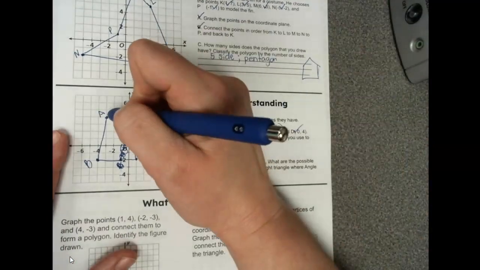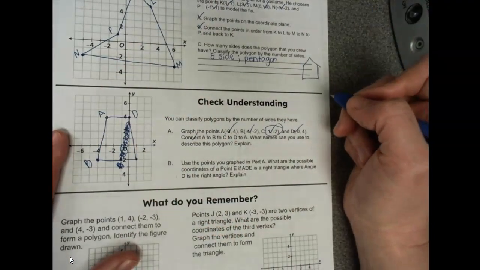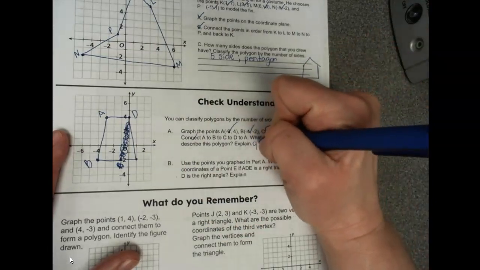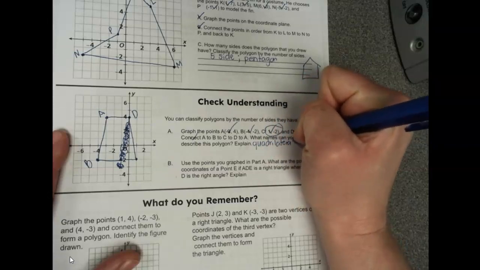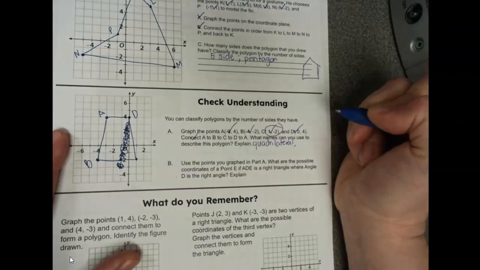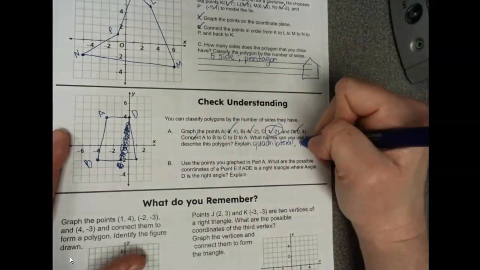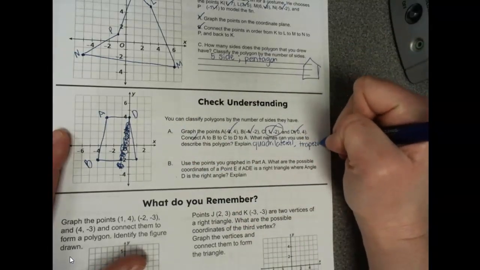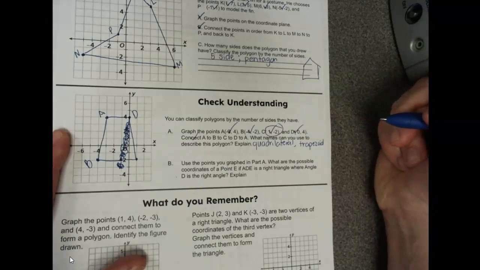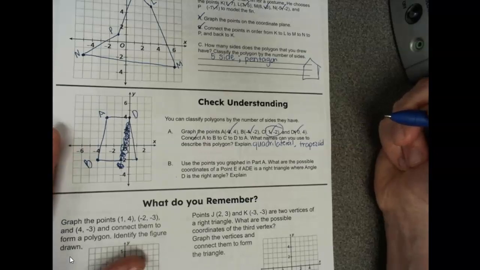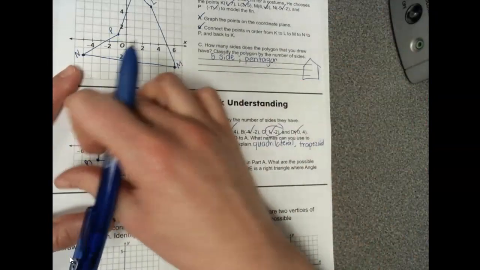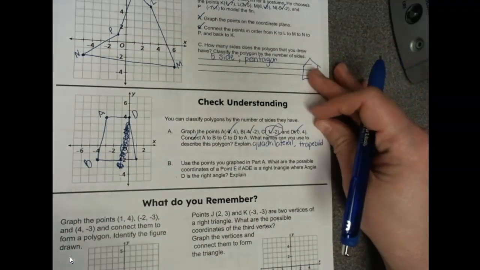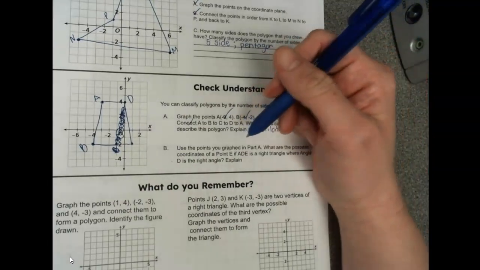What names can you use? 1, 2, 3, 4. It's 4 sides. So a 4-sided shape can be called a quadrilateral. It can also be known as a trapezoid. And if we're explaining that, there's 4 line segments and they meet. So for a trapezoid, these 2 lines are parallel. So it's a trapezoid.